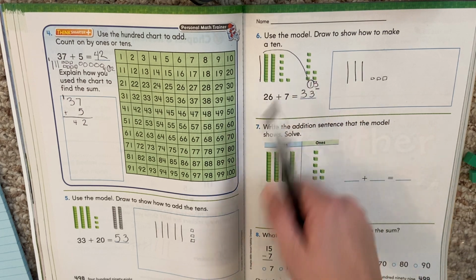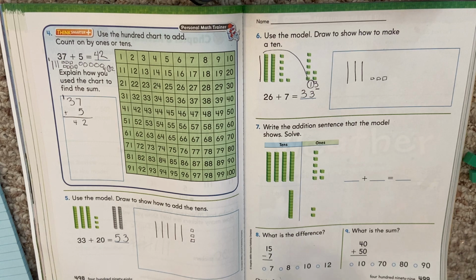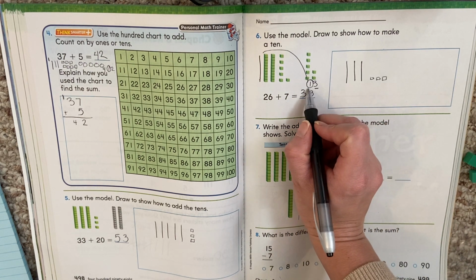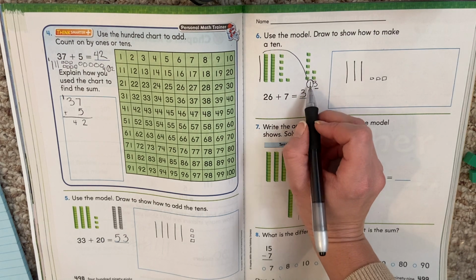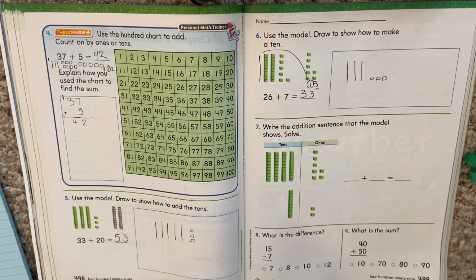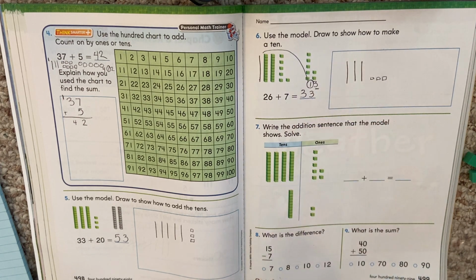Looks much better than this, right? Where it's nice and neat. Okay, so always remember, when you count up those ones, if you have too many, if you have a 2-digit number, you have to move the 10 to the tens place. All right, and we keep the ones.